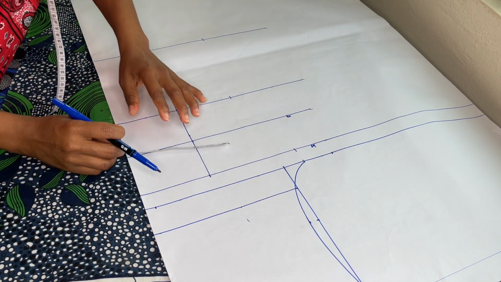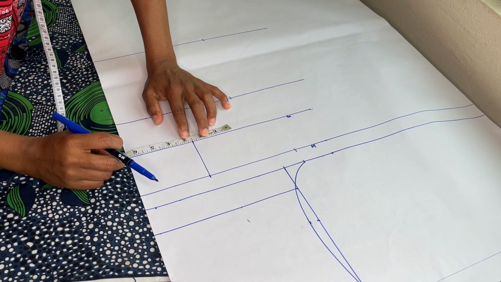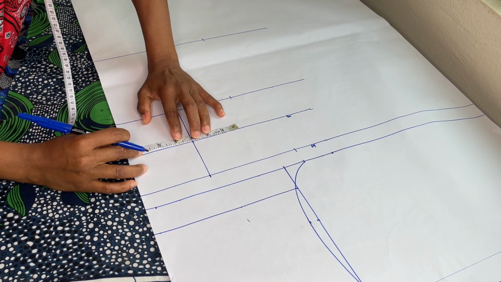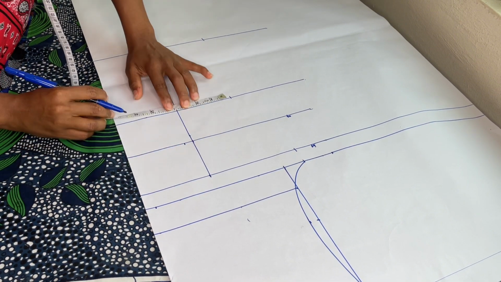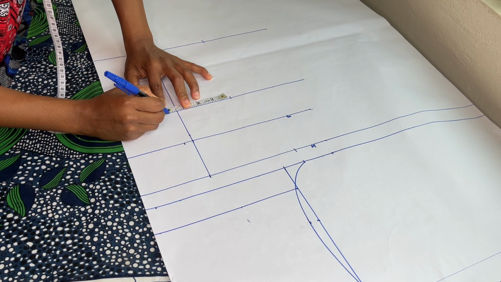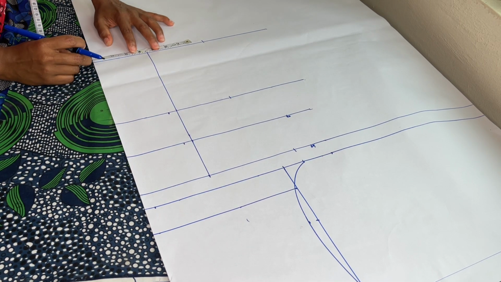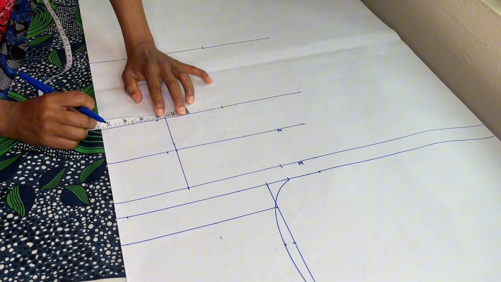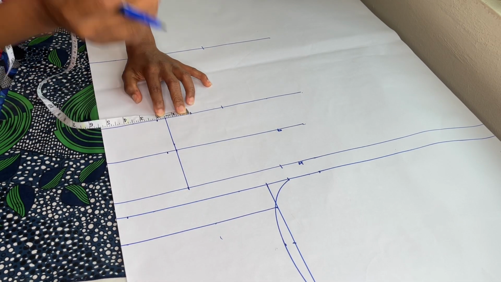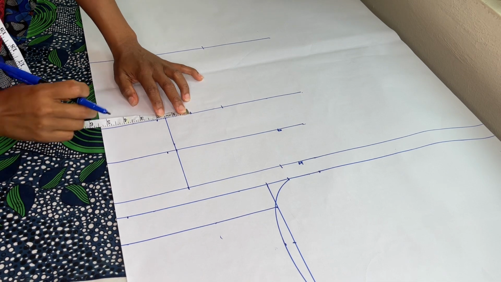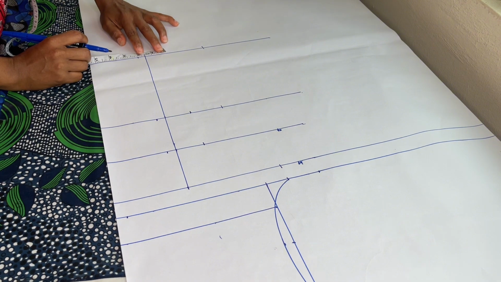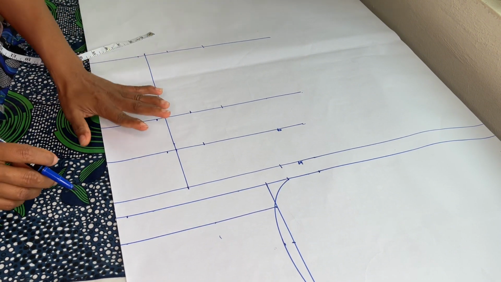So for that 2, you can determine how much you want to take. Towards this front, I like to take half an inch. I don't go more than half an inch towards the front line. Then the other one, I will add it to the side, so this is going to be 1.5. If the person has a bigger bust, you can do 2 inches, but I'm going to take 1.5. So that's what I'm going to take.